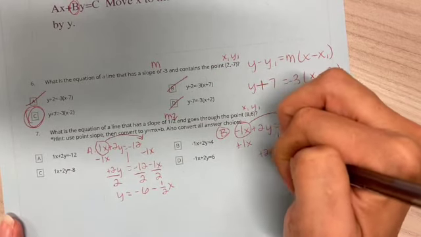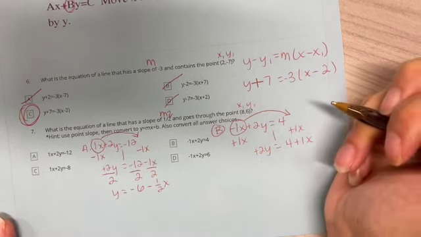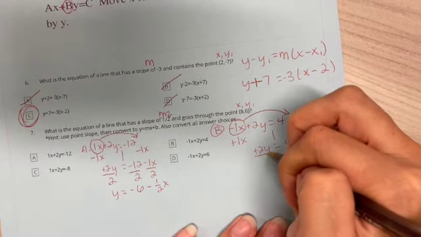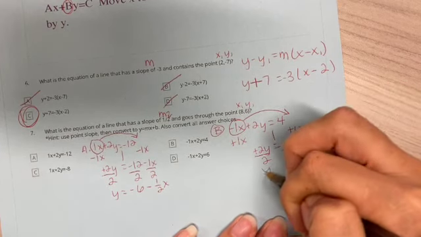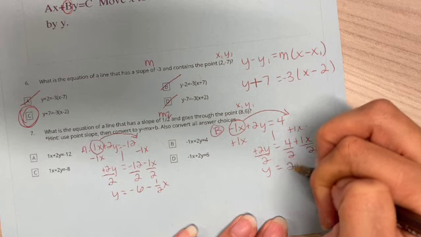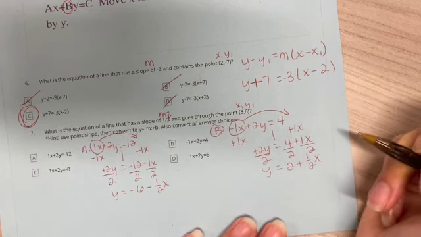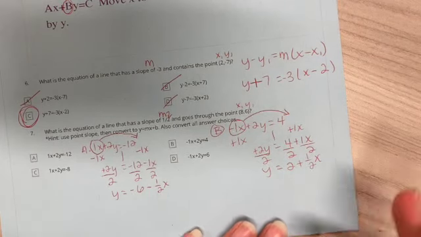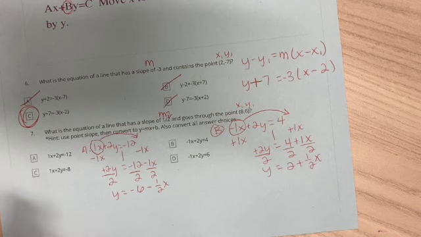Bring down plus 2y, bring down 4, bring down 1x. Last step, divide everything by 2. So y equals 4 divided by 2 is 2, 1 divided by 2 is 1/2, and x has to stay with it. Remember, you guys love to drop off that x. We don't want to do that. We want that there.